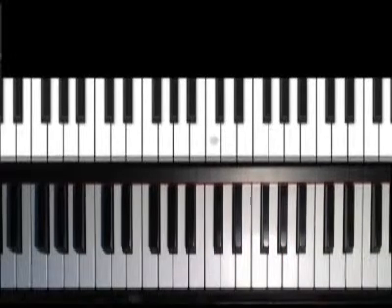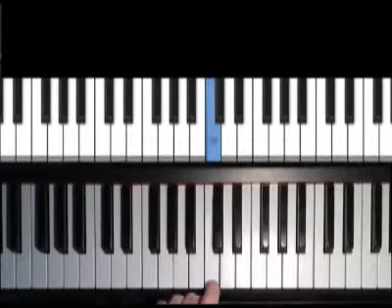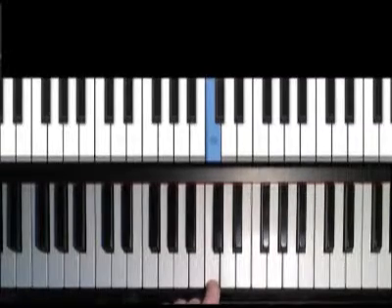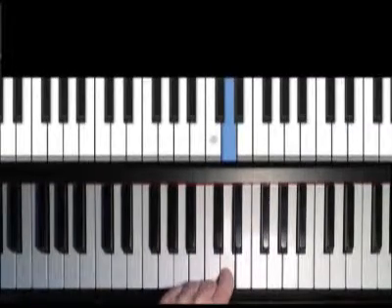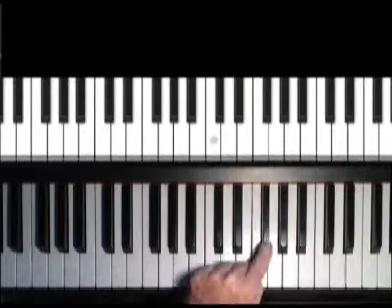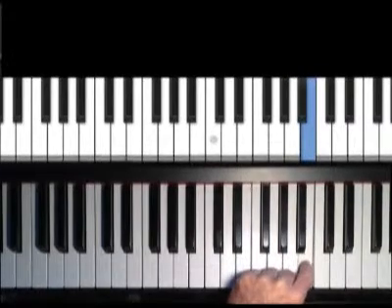Now, every major scale, all 12 of them, the C scale, the C sharp scale, the B flat scale, all of them, has the same pattern of whole steps and half steps. Here's that pattern. The scale starts with a key note, then moves in the following steps. Whole, whole, half, whole, whole, whole, half.